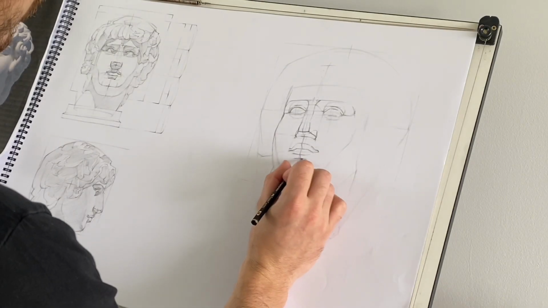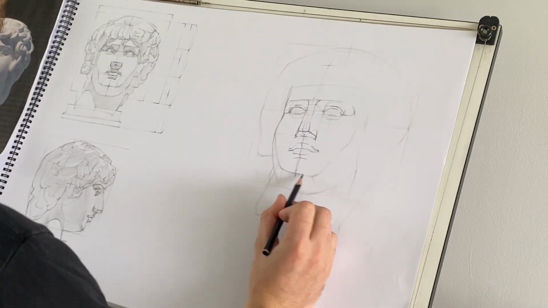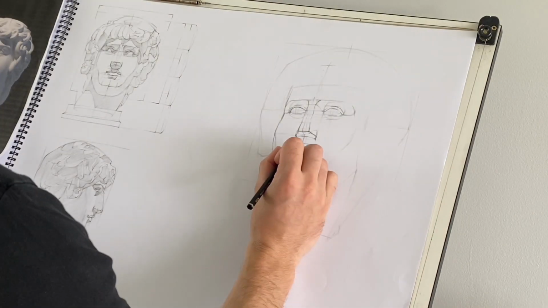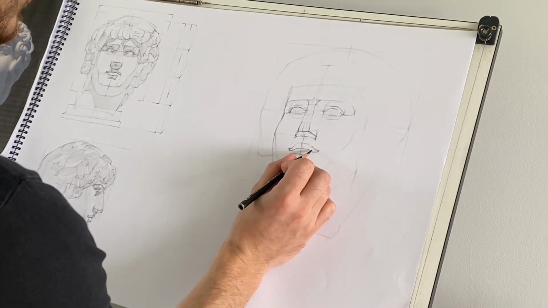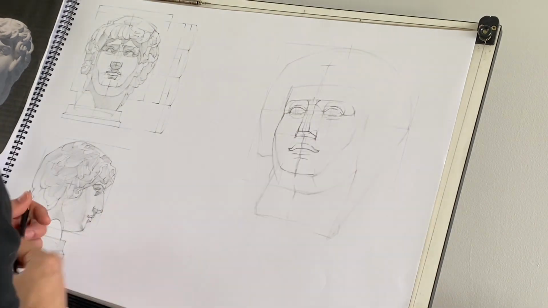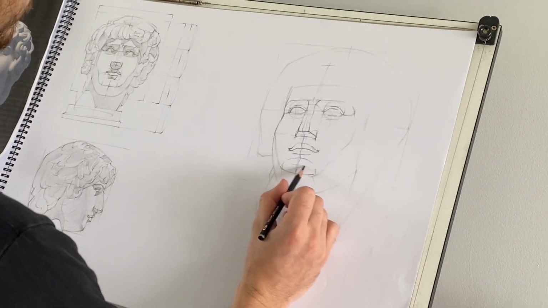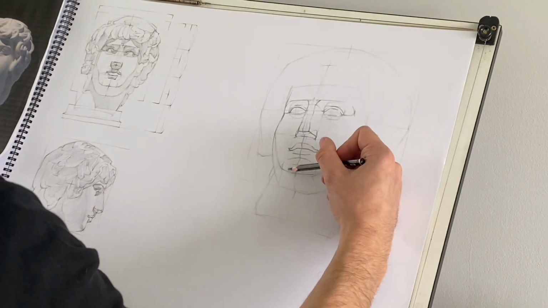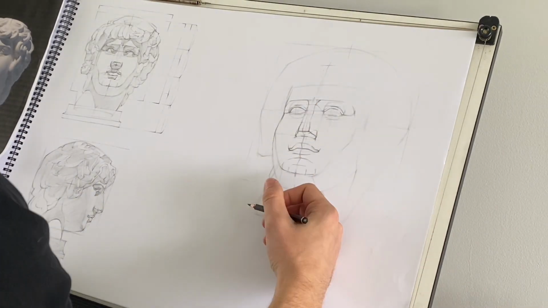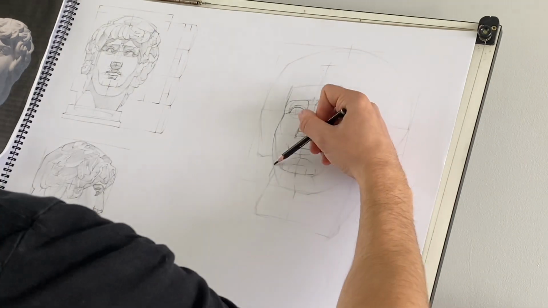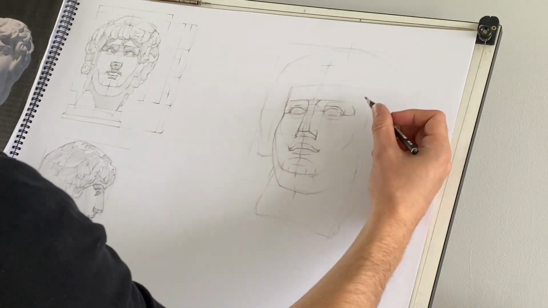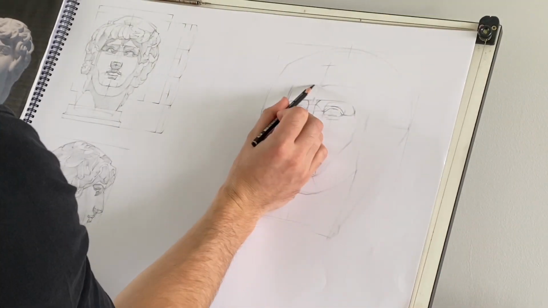Once you've actually plotted out the features of the face, that's when you can begin to start refining those edges and those details. So you can see that I'm just shaping the mouth. I'm getting the chin in there now and trying to construct the shape of the chin as well. So I'm trying to think about that three-dimensional form and where everything attaches to.